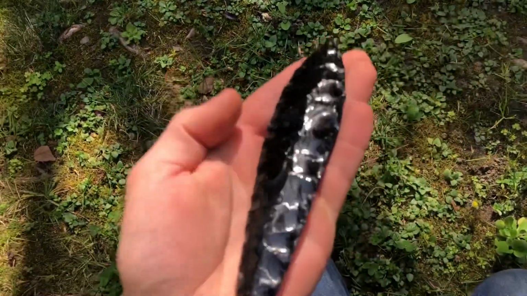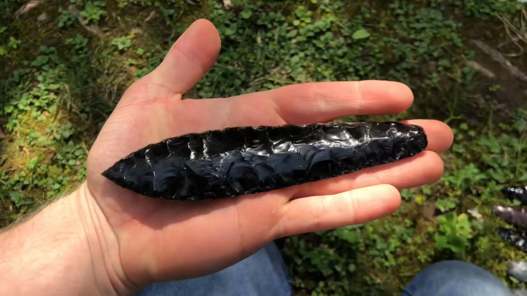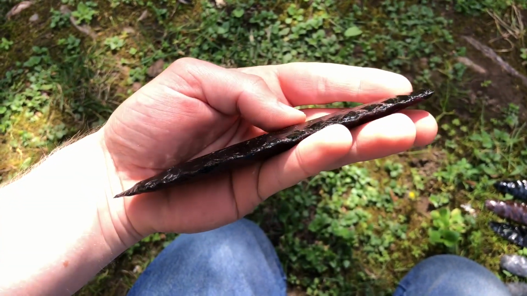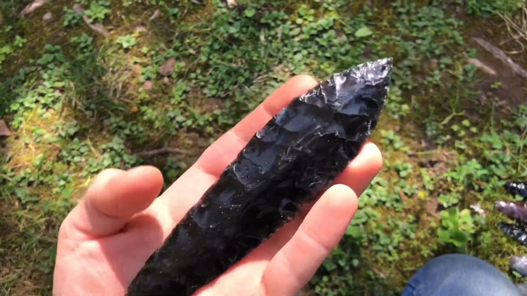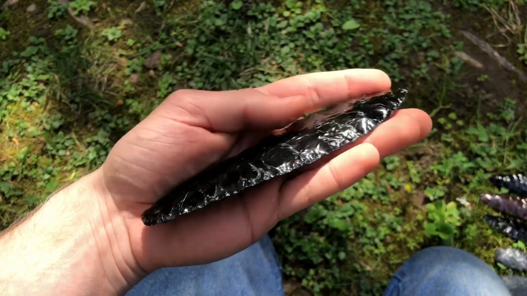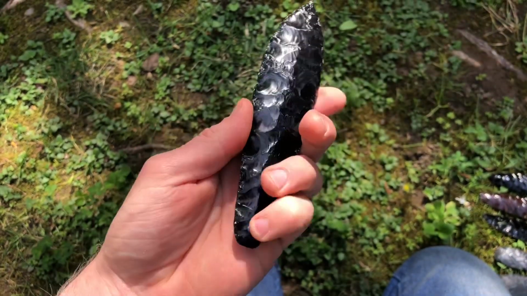This one I really like. It was also done with that smaller punch that I was using. This is Glass Buttes obsidian, so it fits the material. Nice ridge there. Taper on the tip. Ground up the side.